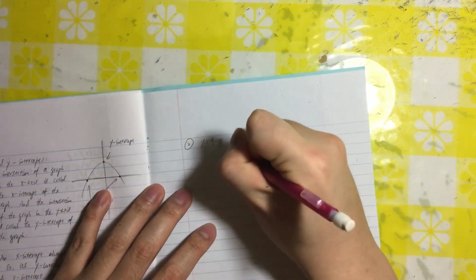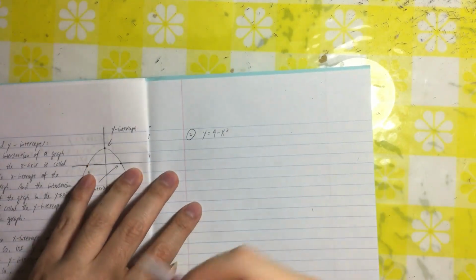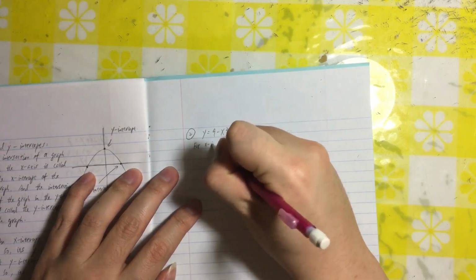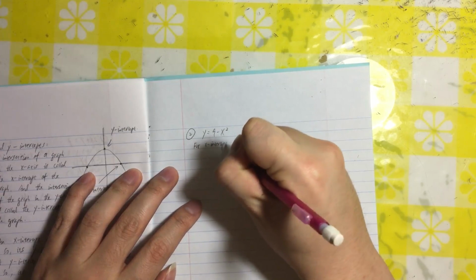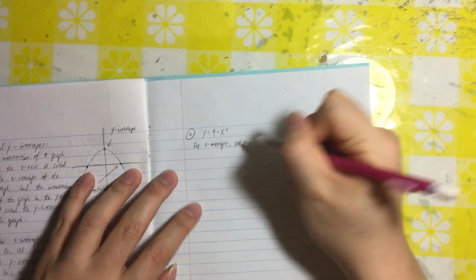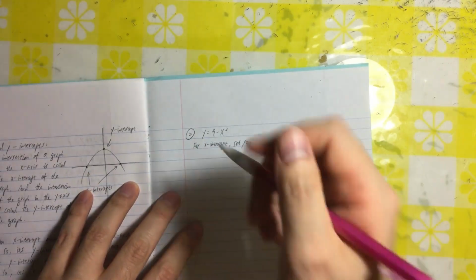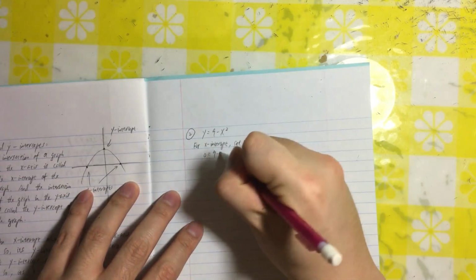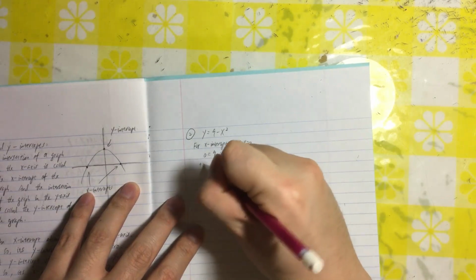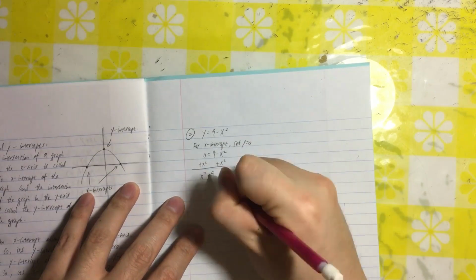y equal to 9 minus x squared. Find the x and y-intercepts. So, very similar. For the x-intercept, set y equal to 0. Plug in 0 for y, and then solve for x. I get 0 equal to 9 minus x squared. Here I can add x squared to both sides. If I add x squared to both sides, I get x squared equal to 9.